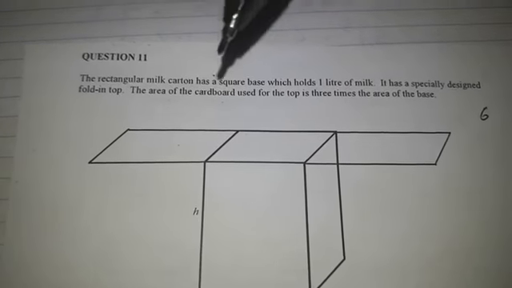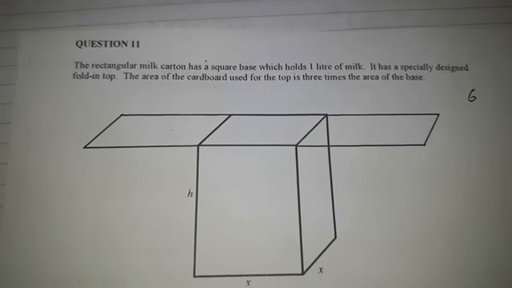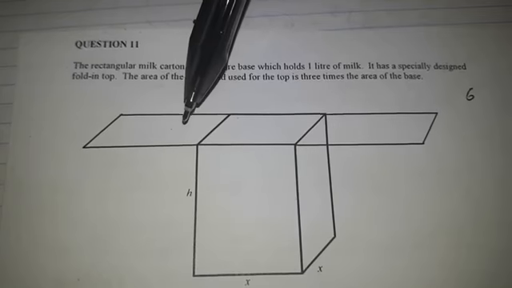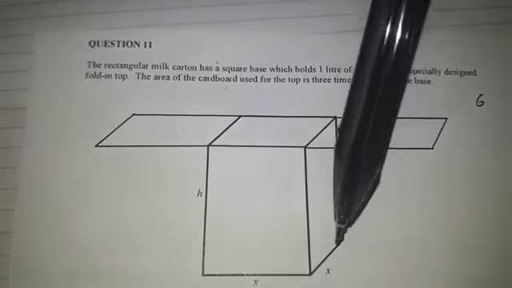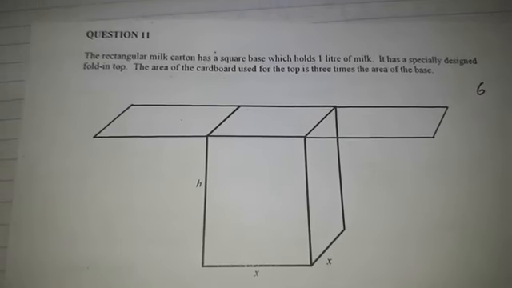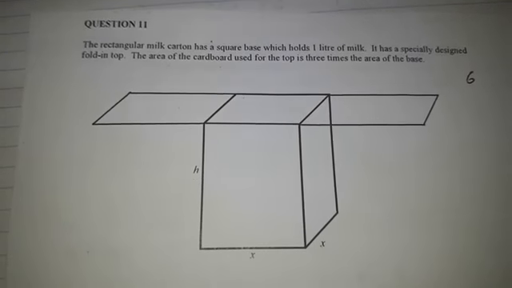The area of the cardboard used for the top is 3 times the area of the base. We can see that 1, 2, 3 is 3 times the area of the base.